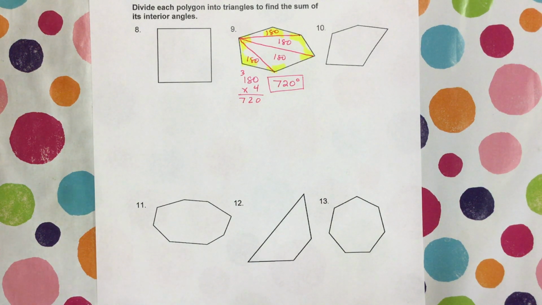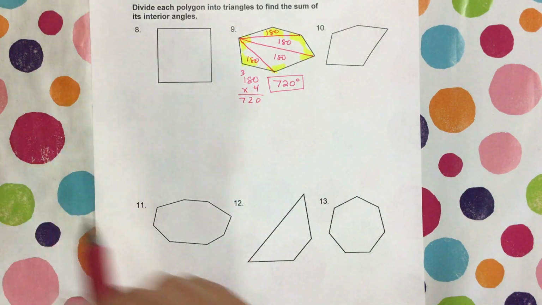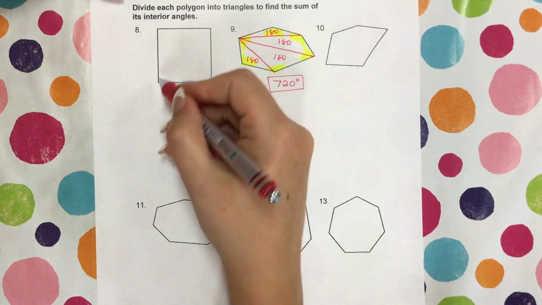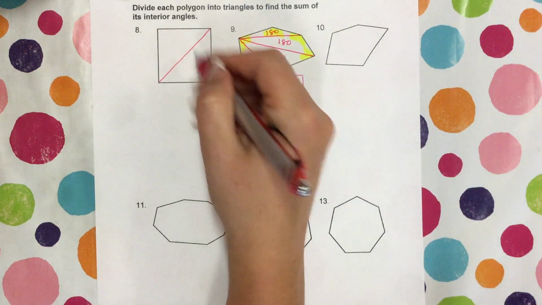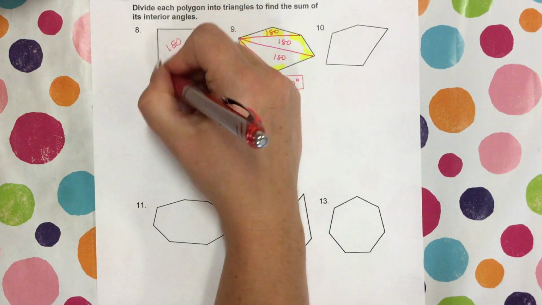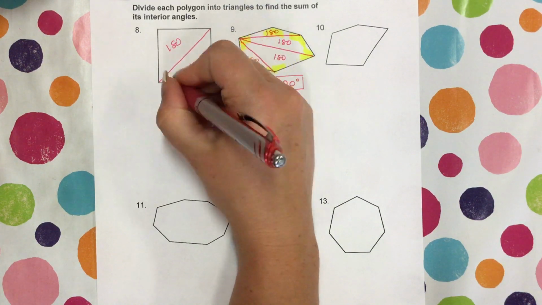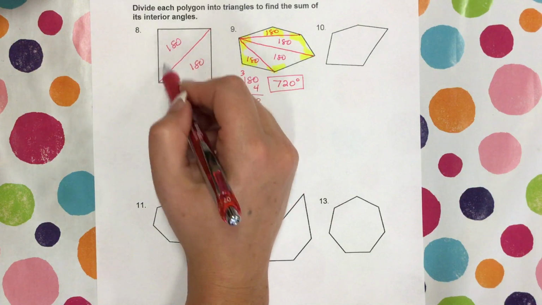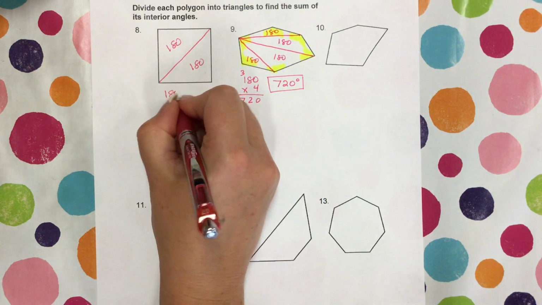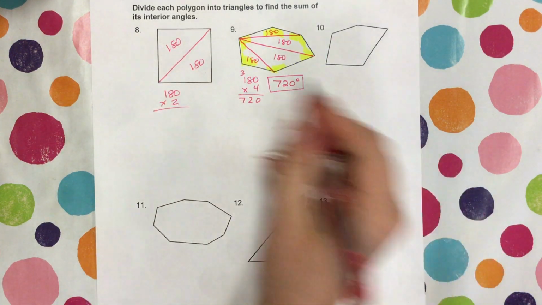All right, we're back. Let's see how you did on problem 8. So I'm going to go ahead and divide problem 8 into triangles. I can divide it into 2, which means all of the angles in this triangle add up to 180 degrees, and all of the angles in this triangle add up to 180 degrees. To find the sum of all of the angles, I'm just going to go 180 times 2.